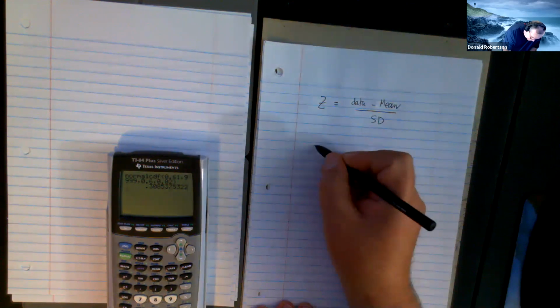So what I heard you say is you add, but you don't. It's the data take away the mean. Okay, now I see. I do see that. I wrote data minus mean over SD, and then it was copied differently. No, they're all the same formula.